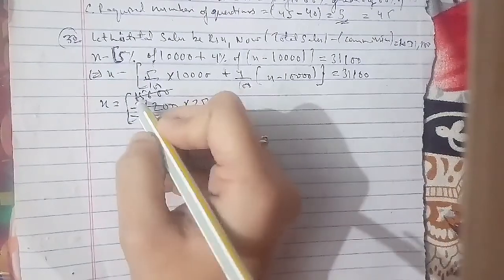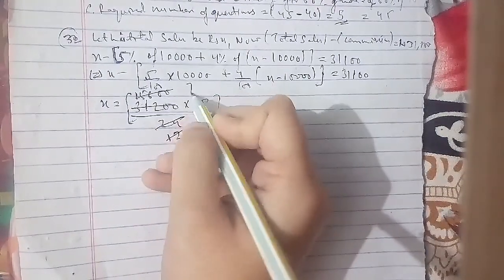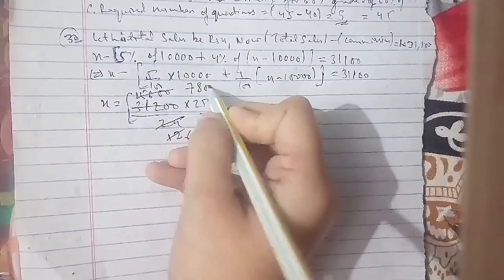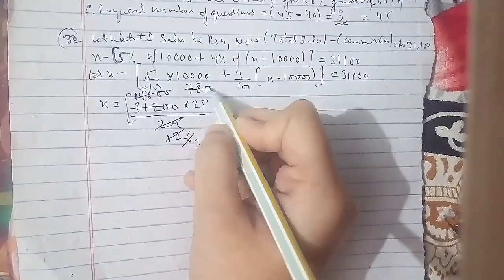So total sales equals rupees 32,500. That will be the right answer for this particular question as well.